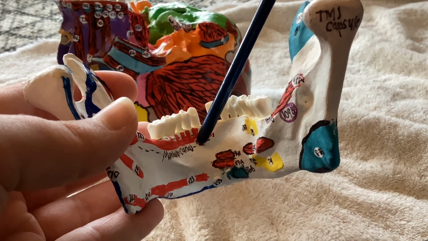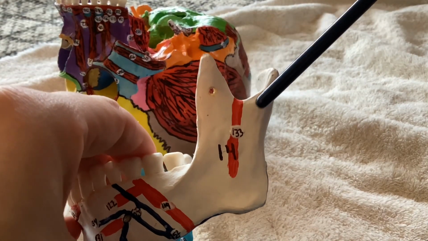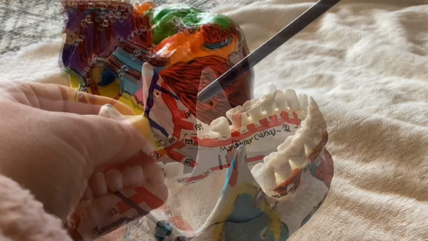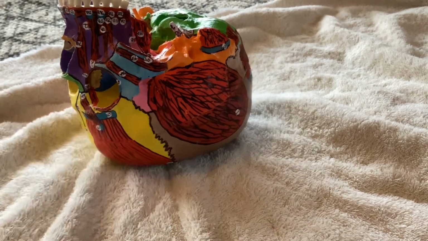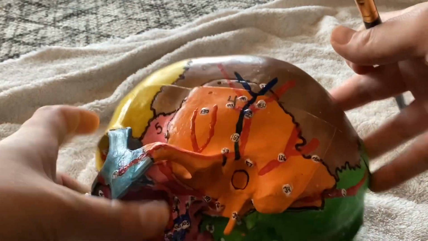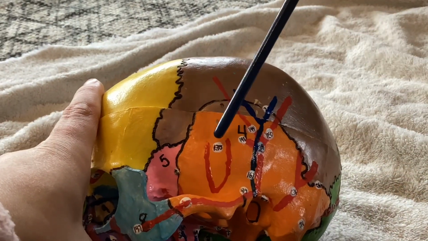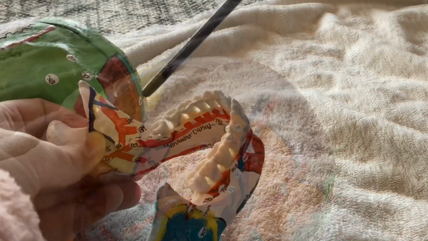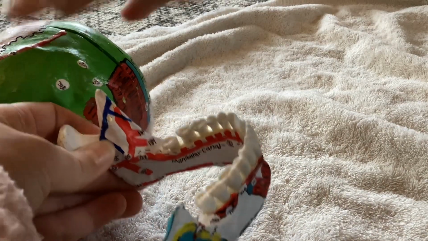132, the incisive artery. And 133, the masseter artery. 134, the pterygoid artery. 135, the deep temporal artery. 136, the buccal artery.